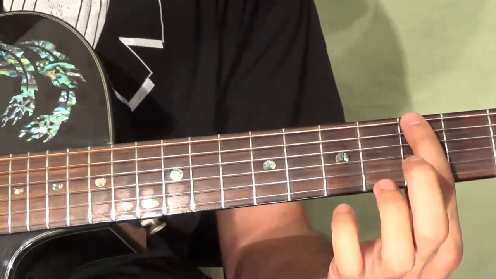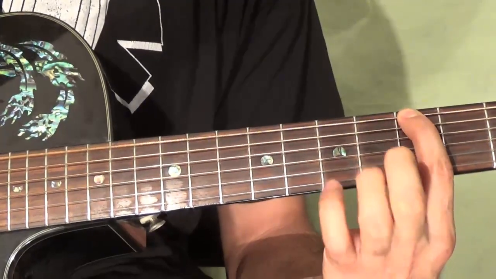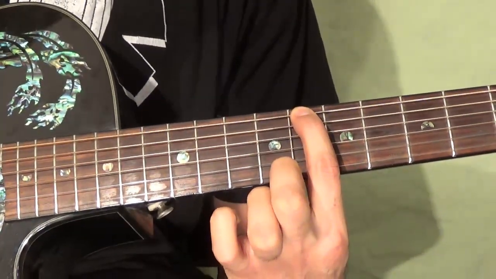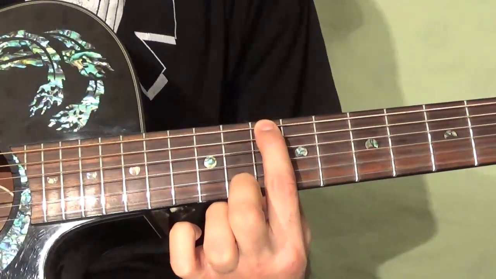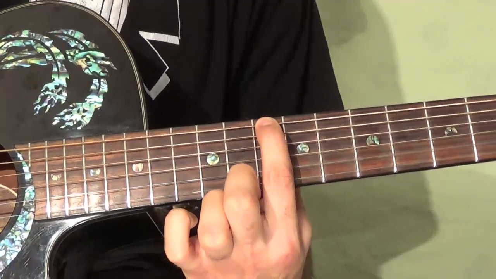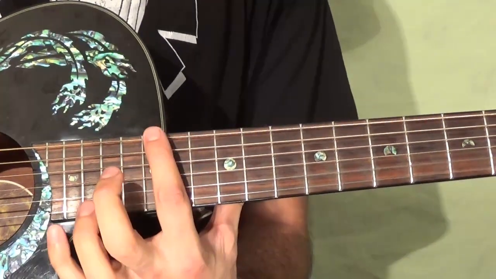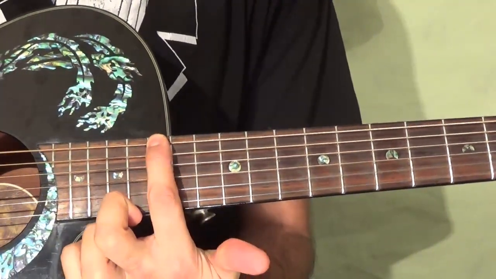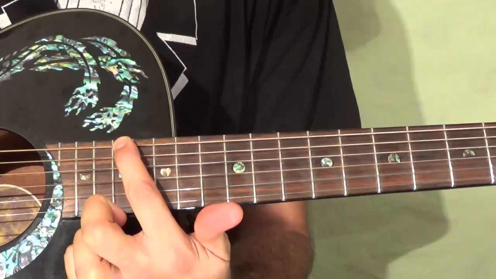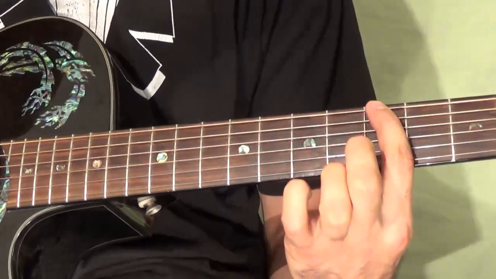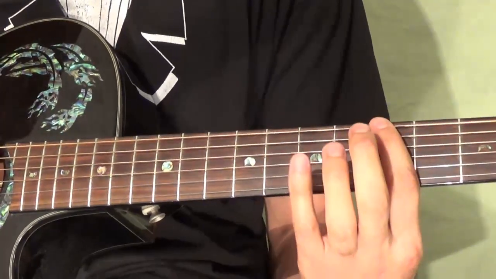Now along the E string we have the 5th fret, A, the 8th fret, C, 10th fret, D, 12th fret, E, 15th fret, G, and at the 17th fret we're back at the A there. So starting again at the 5th fret on the E string here, we'll continue the scale.